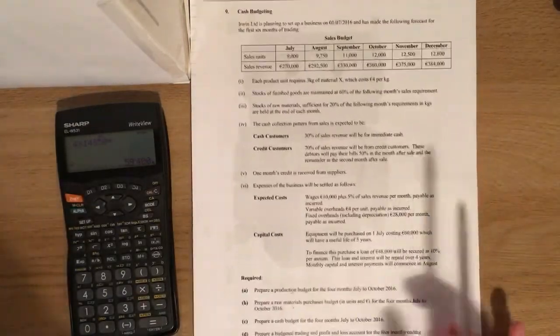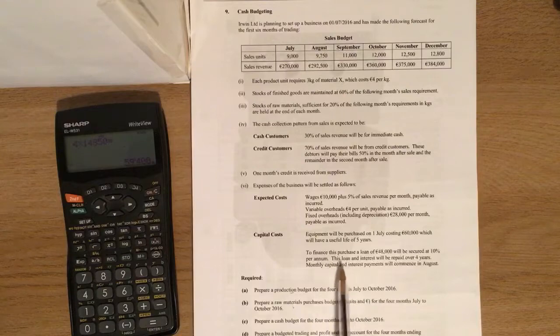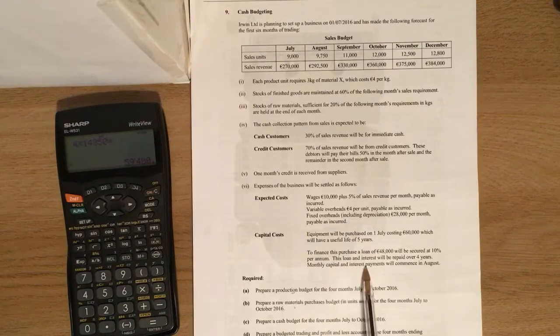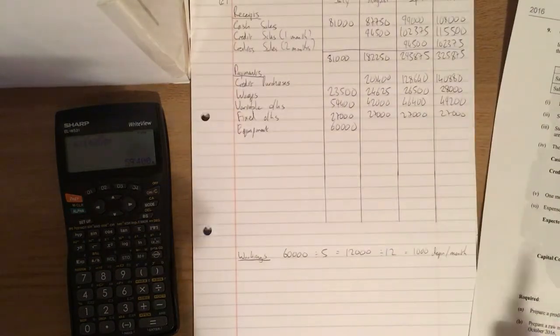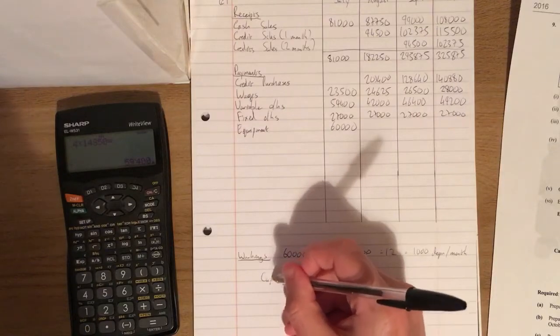But what's it tell us about the loan? So it will be secured at 10% per annum. The loan and interest will be repaid over 4 years. Monthly capital and interest payments will commence in August. So we need to put in capital repayments and interest repayments from August. So how much will they be? So the capital ones.